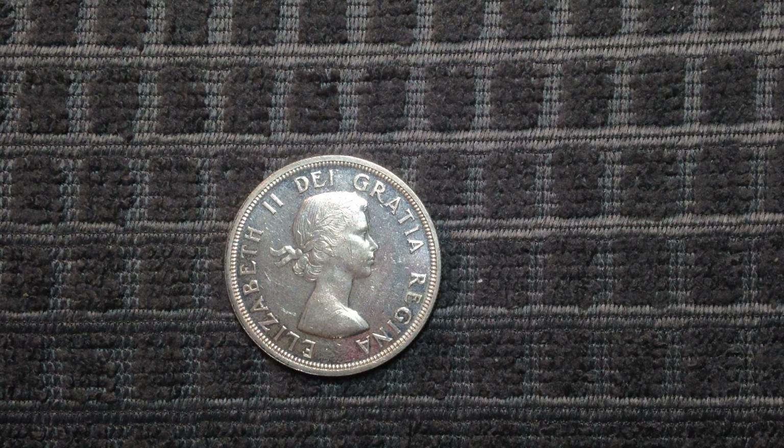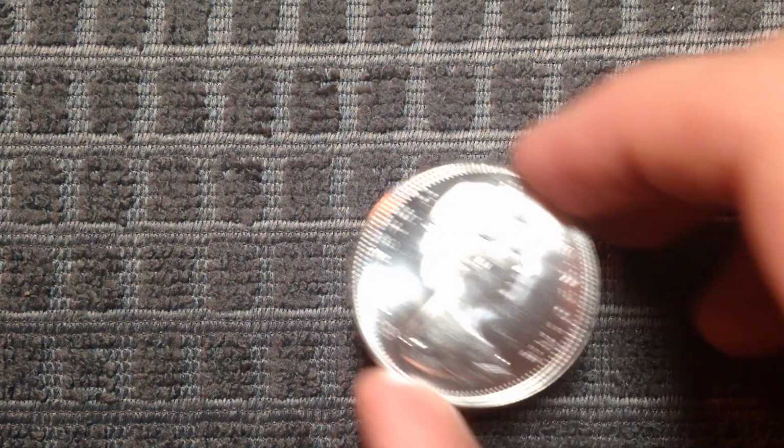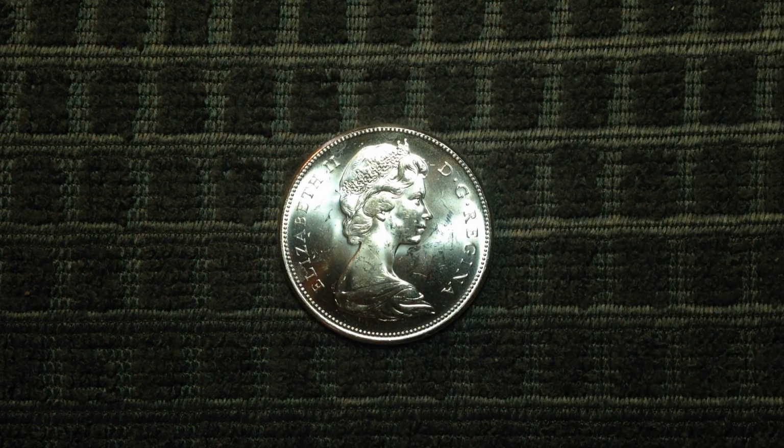Her first portrait shows her at age 27 and wearing a laurel in her hair. This portrait is now called the Young Head Portrait. The dollar coin would remain the same until 1965, when the Queen's portrait was updated. This new portrait shows her at age 39 and wearing a tiara.